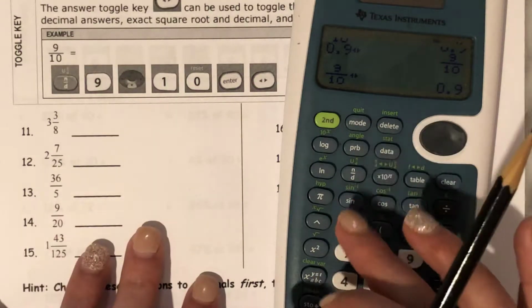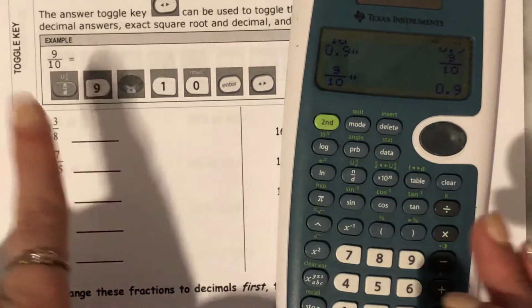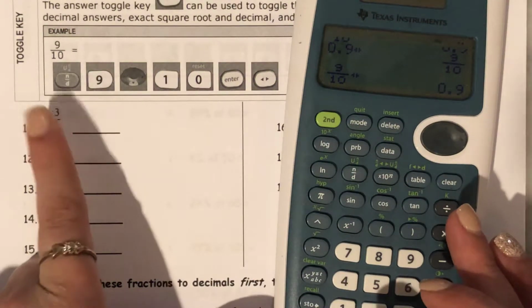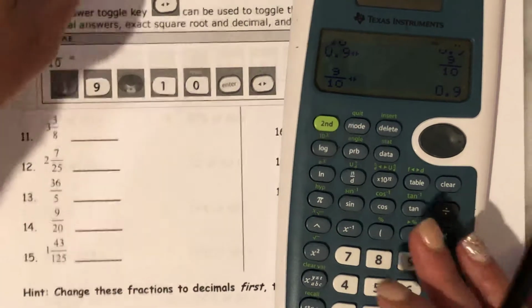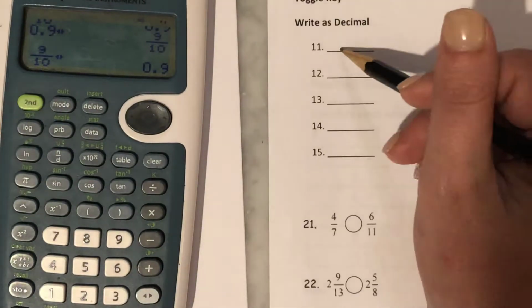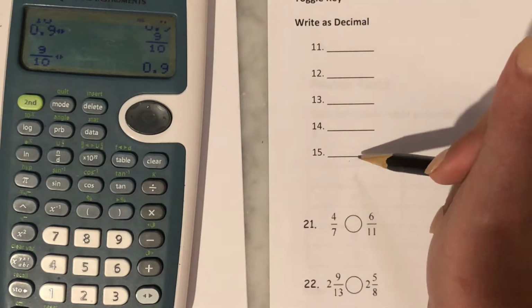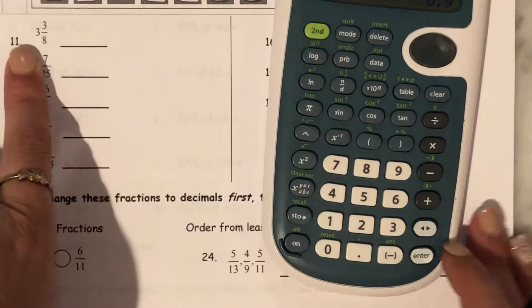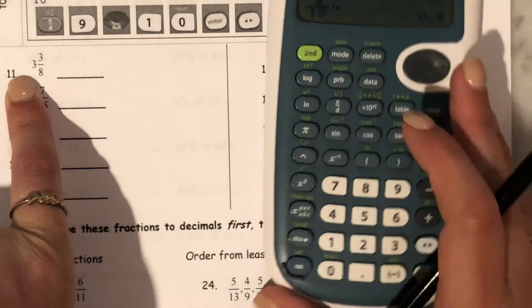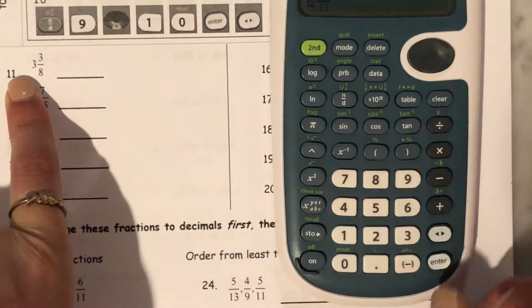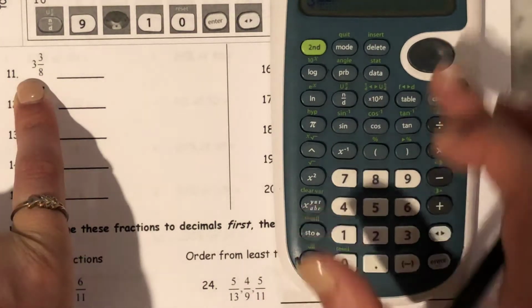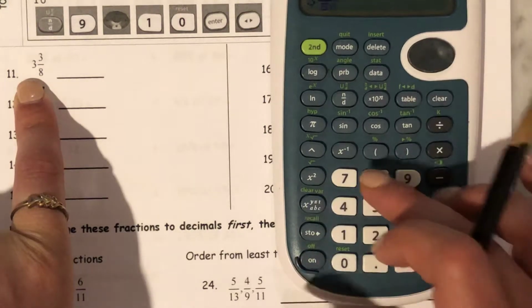Okay, so on this, it doesn't actually say what you're supposed to do, but it does tell you in your packet. It says on numbers 11-15, you're going to write it as a decimal. Okay, so we want to change this to a decimal. Okay, so second N/D, so I get that mixed number, 3 and 3/8.